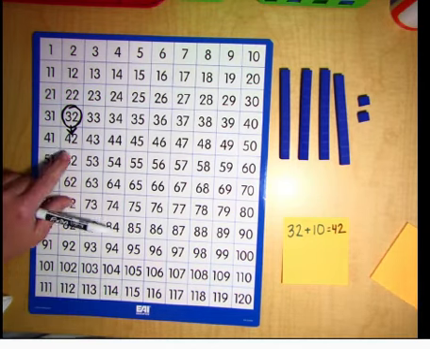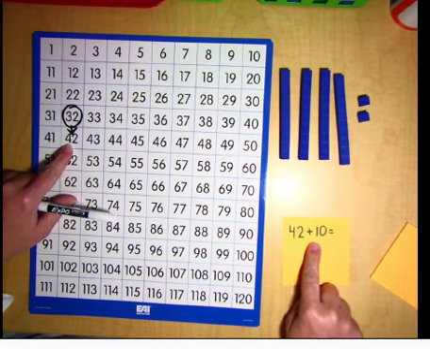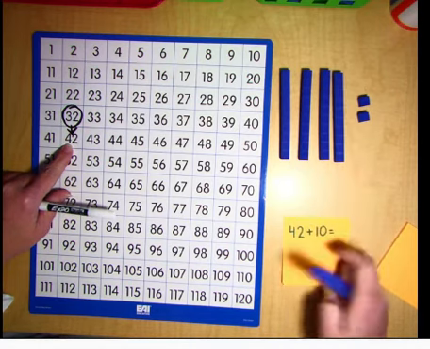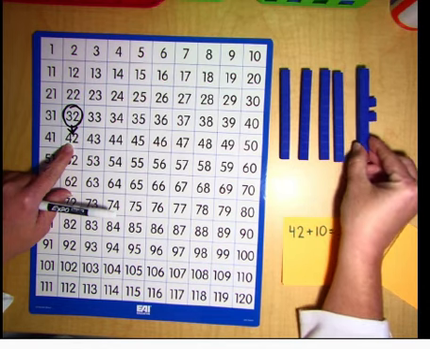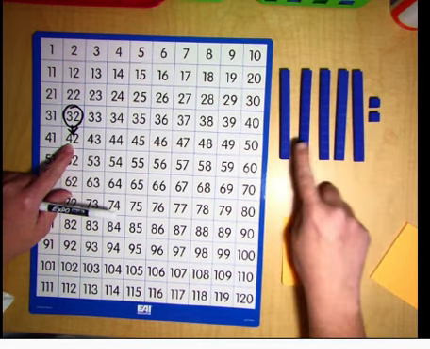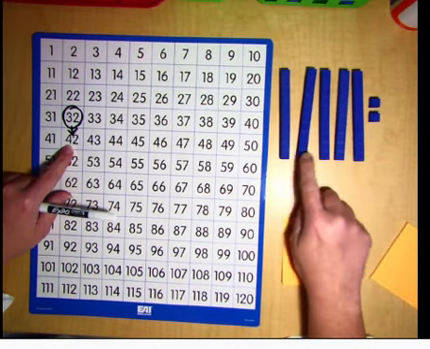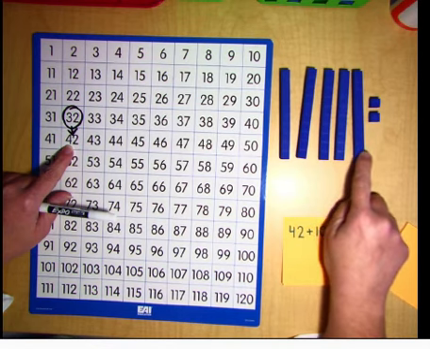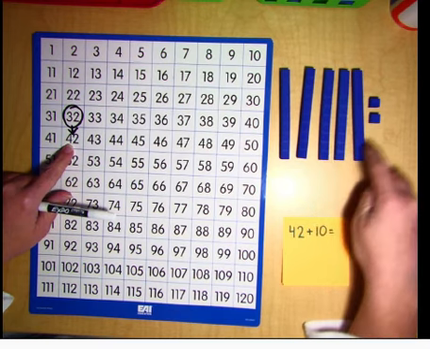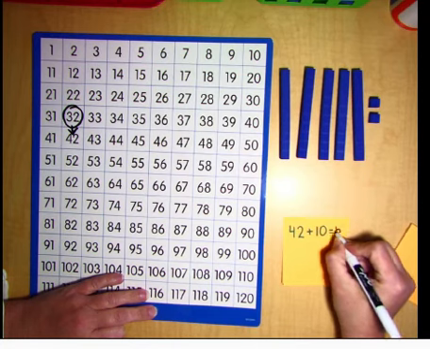Now that we're at 42, let's do 42 plus 10. Well, I've got 4 tens here. I'm going to add my new 10 to my story. I'm going to slide them over right there. The only thing that changed was the number of tens. Instead of having 4 tens, now we have 1, 2, 3, 4, 5 tens and 2 ones. So it's 10, 20, 30, 40, 50, 51, 52. So 42 plus 10 is 52.